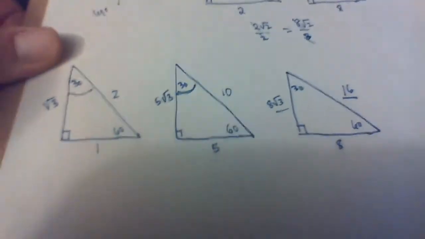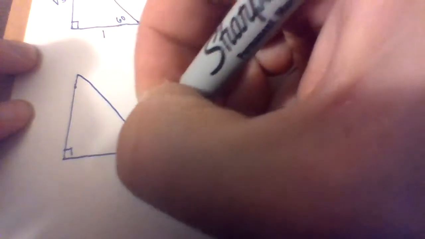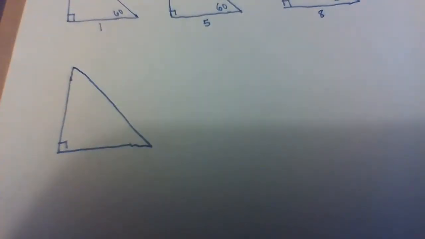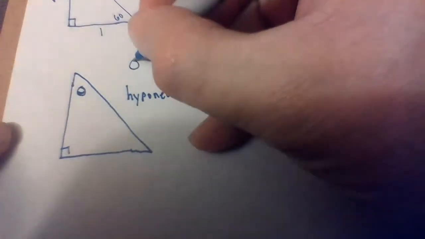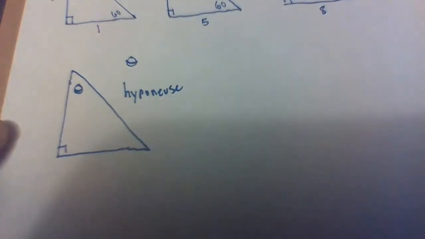Okay, let's just take a generic right triangle. Over here this is the hypotenuse, and we have 2 angles. Let's just pick one, the top one, and we're going to put a little variable there. That's called a theta sign. It's a circle with a little arc through it.